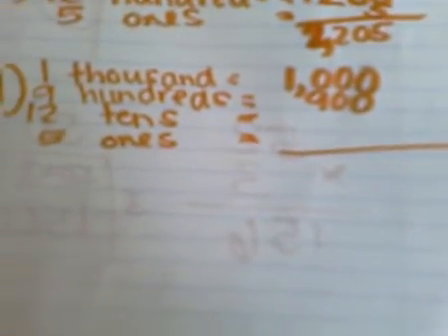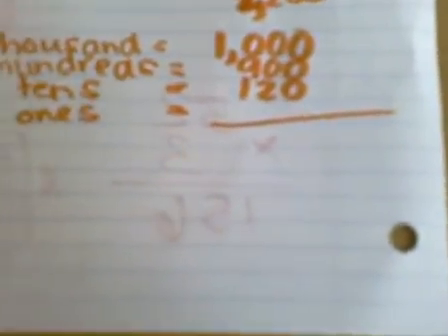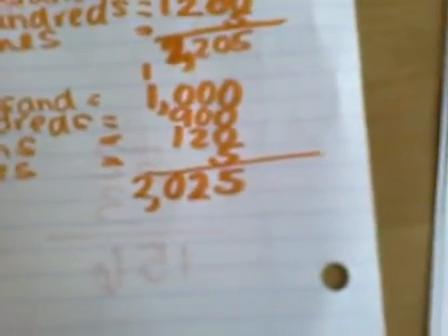Let's check our last one. 1,000 equals 1,000. 9 hundreds equals 900. 12 tens. 12 tens is going to be 120 because I take my 12 and I put a 0 behind it. And my 5 ones. Let's add these all up. Get a 5 in my ones place, 2 in my tens. I got a 10 here, so I carry my 1. 1 plus 1 is 2. 2,025. That is what I'm looking for. So that is another answer choice for my place value question.